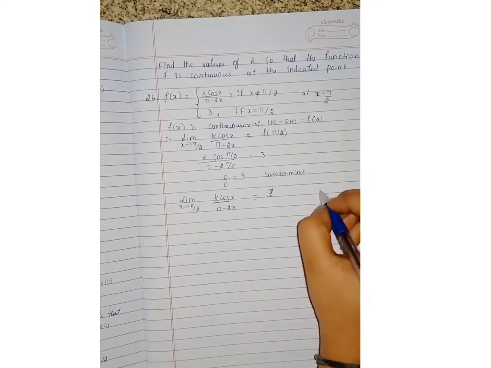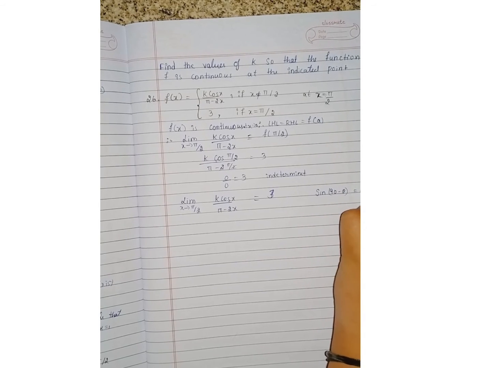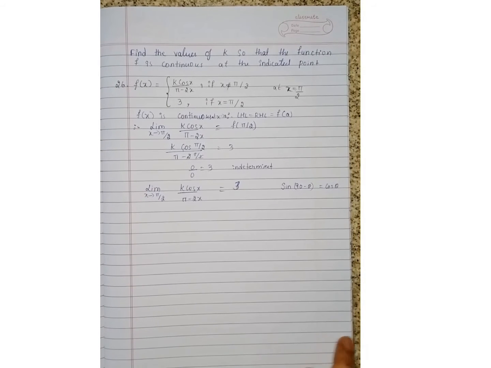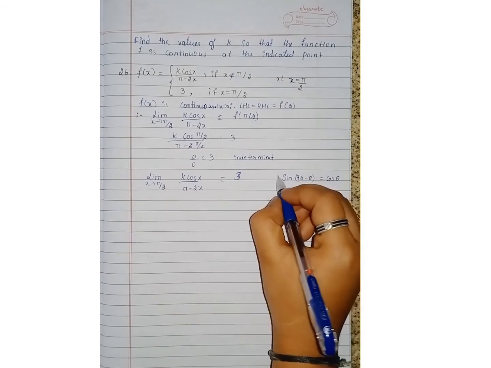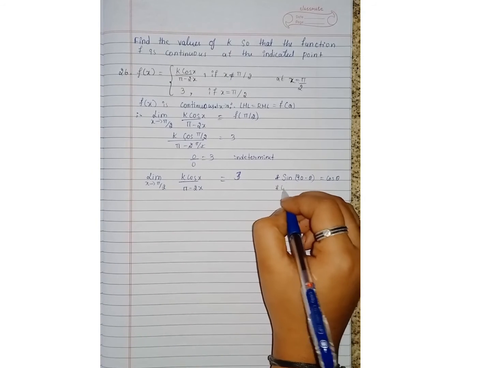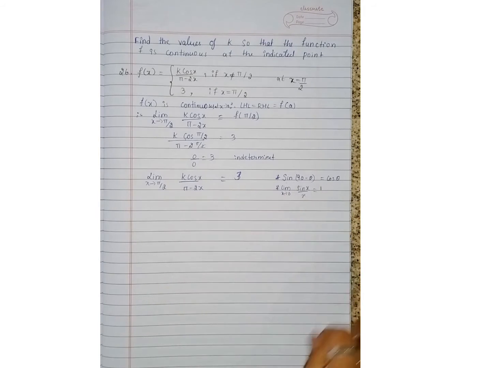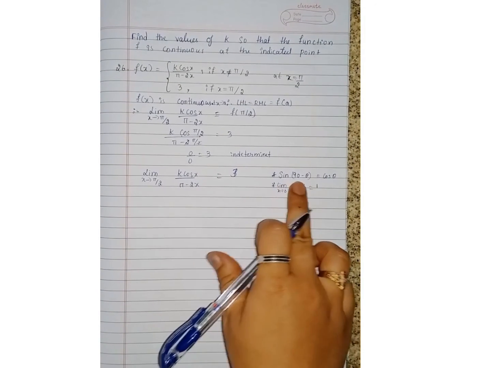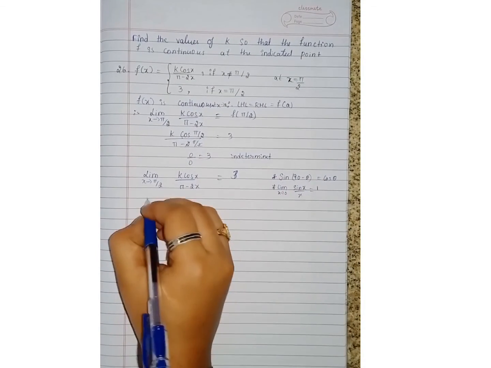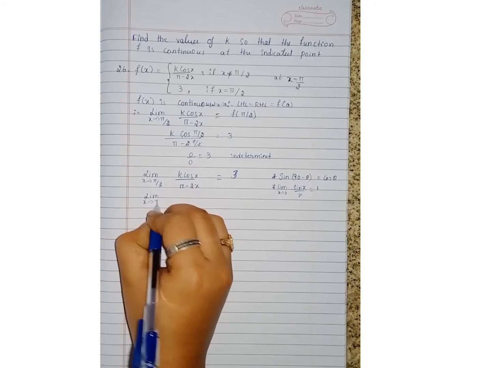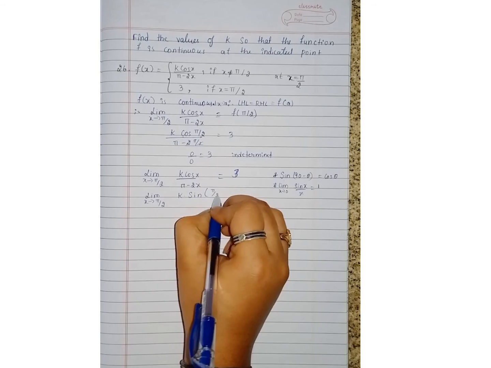Okay, so we know that sine of 90 minus theta is equal to cos theta. I hope you remember the allied angles which were taught in the first PU in your classes. This is a formula we are going to use here. And one more is limit x tending to 0 of sine x by x is equal to 1. This is from the sandwich theorem. Since sine 90 minus theta is cos theta, we'll write this cos x in the form of sine. That is limit x tending to pi by 2 of k sine of pi by 2 minus x.